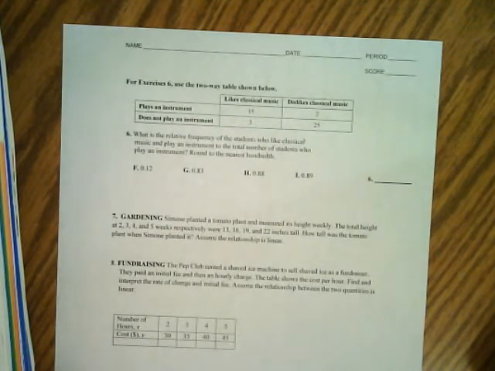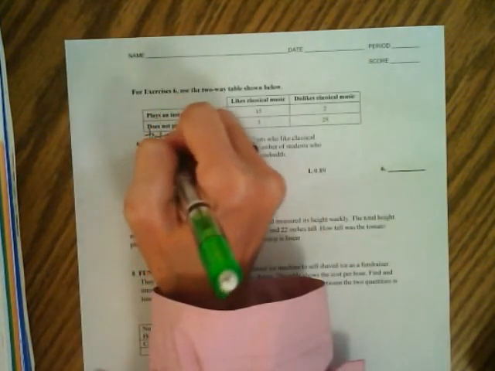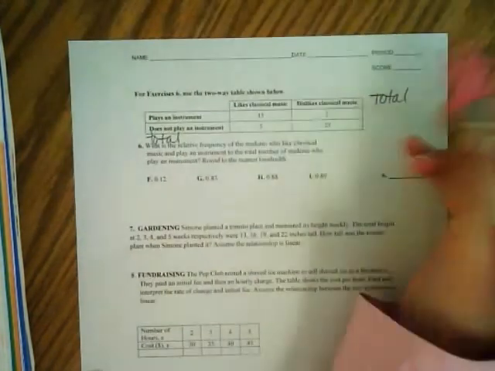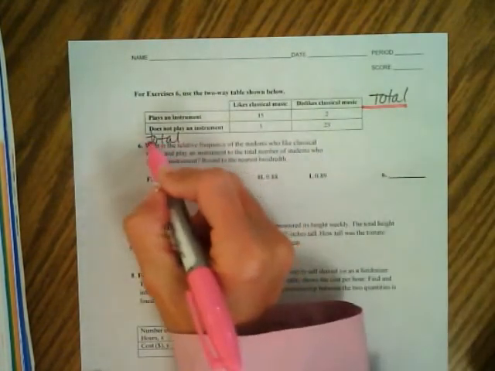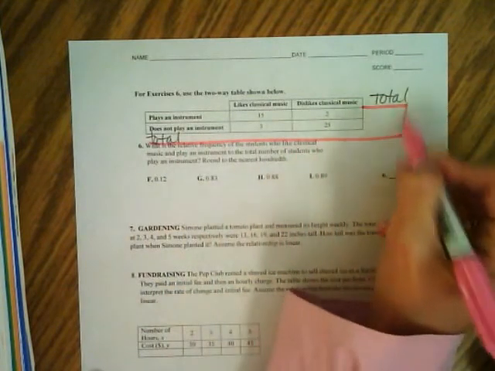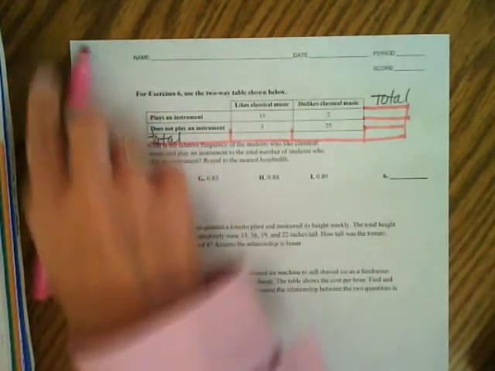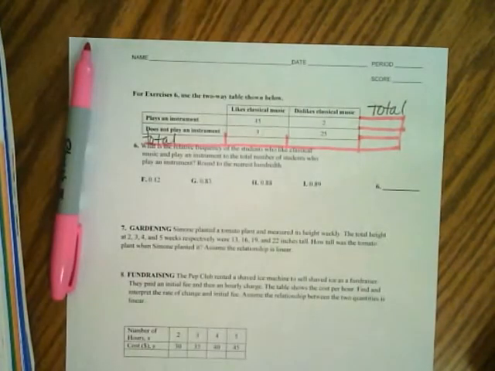First thing you need to do before you even look at any questions: what is this chart missing? Hopefully you said the marginal frequencies. You do not have a total column, and in order to answer questions, you need a total column. So you'll fill it in and create a total column.